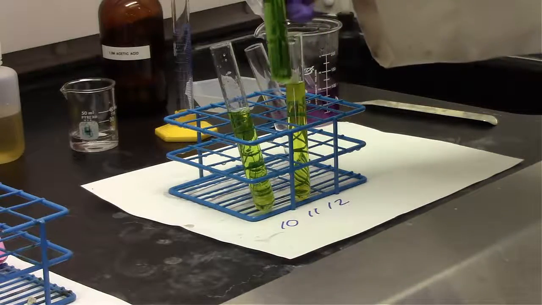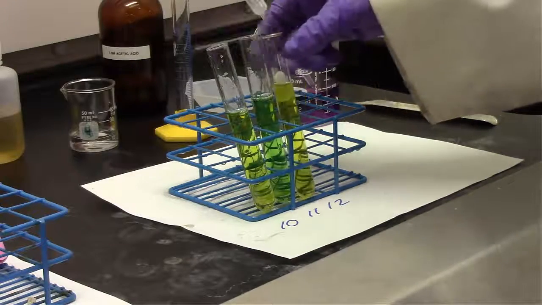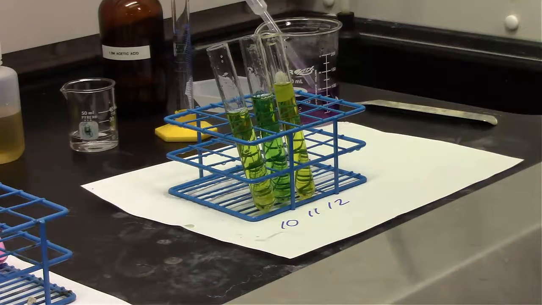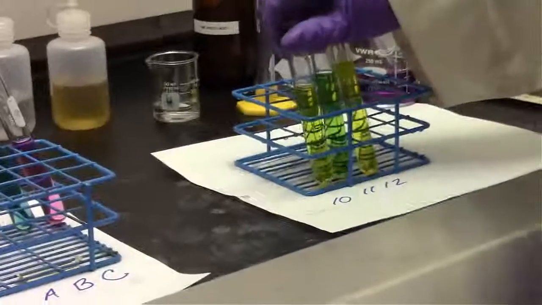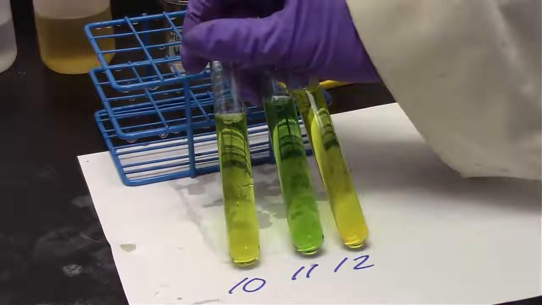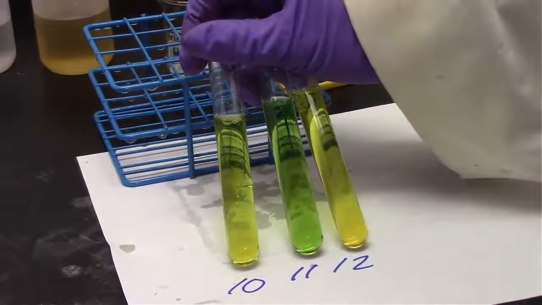That was essentially being deprotonated to make a buffer solution, and it was still resisting changes in pH. And now that test tube 11 is still not quite as basic as the other two test tubes. So it looks like test tube 11 was our strongest buffer solution overall for this specific application.